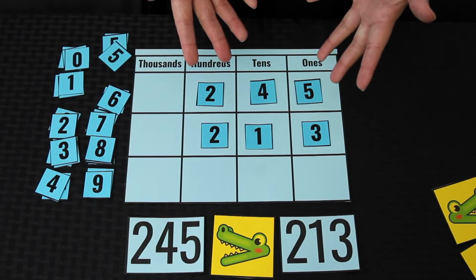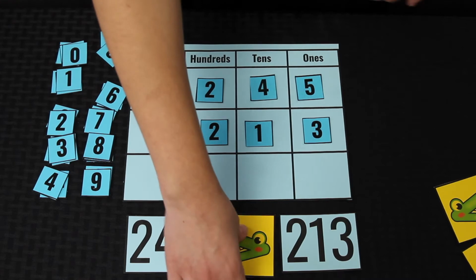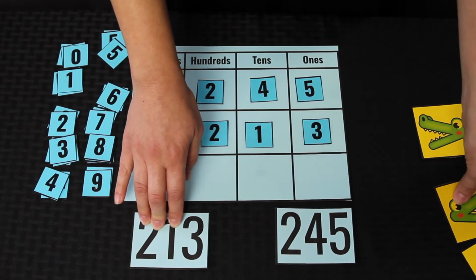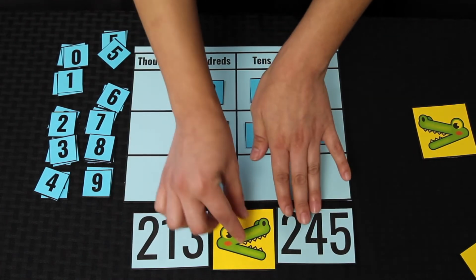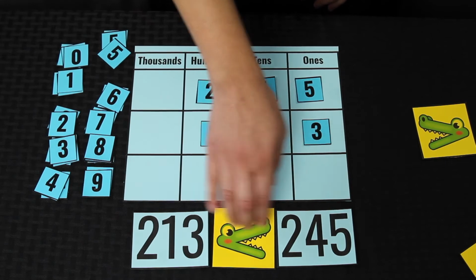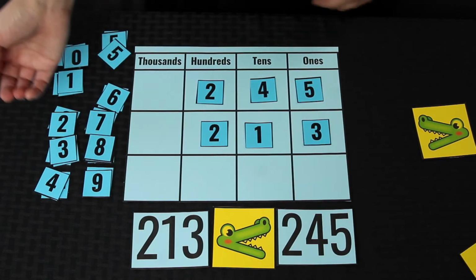Now we could switch this around, but we would have to switch our sign. So if we switch this, we know that 213 is less than. So you can put your sign like this because it's eating the biggest number. So 213 is less than 245. That's how you would read your number sentence.